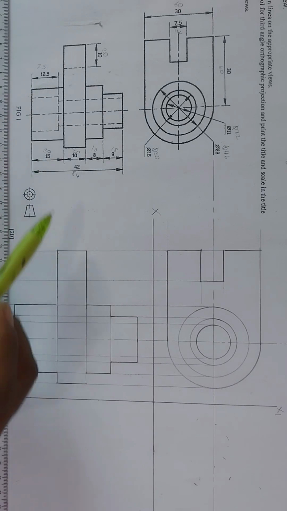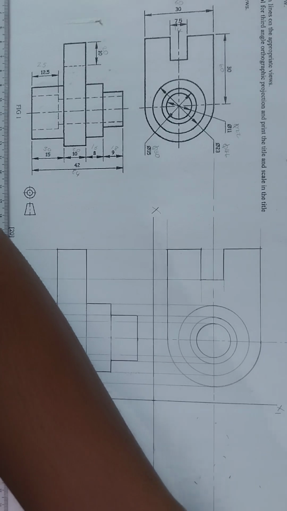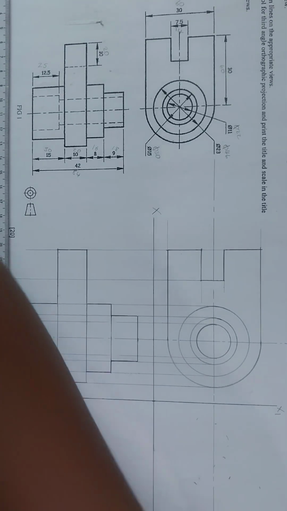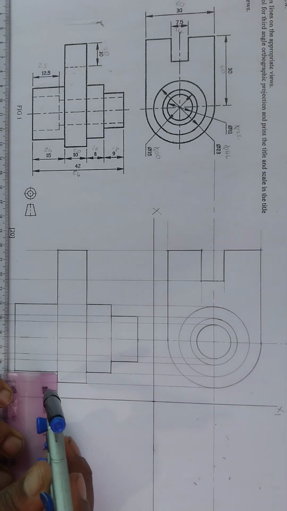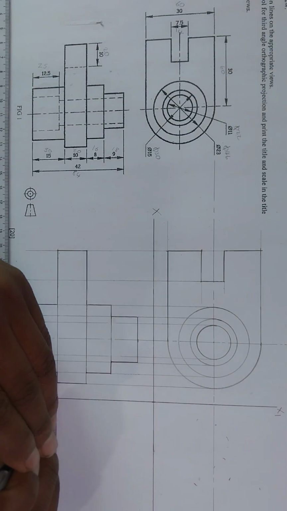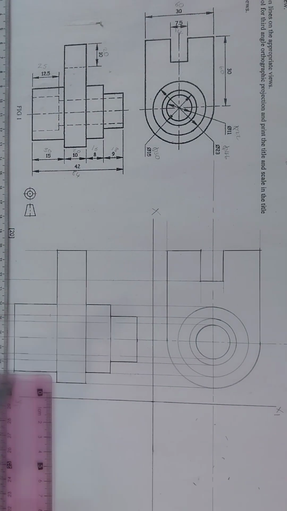Then when it gets here, it expands to, from the bottom here, 25. So you're gonna measure 25 millimeters from the bottom. Like that. 25.